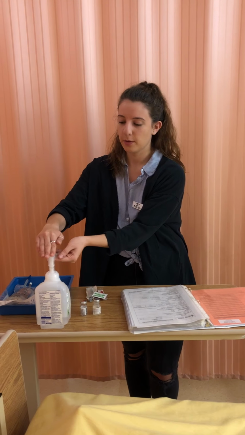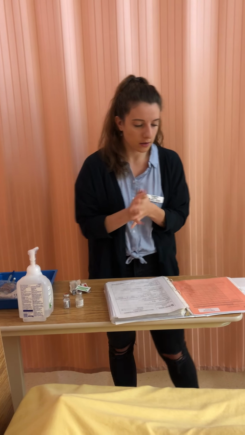Hi, my name is Paulina, and today I'll be reconstituting a drug and administering it via minibag. So I'm just going to perform hand hygiene here and go over my MAR.